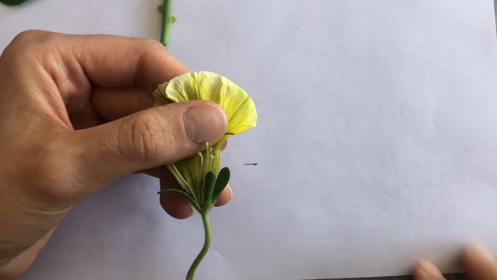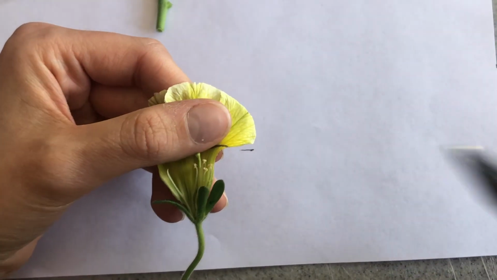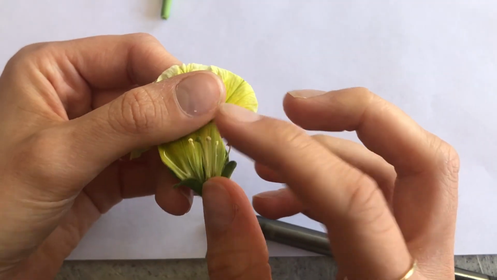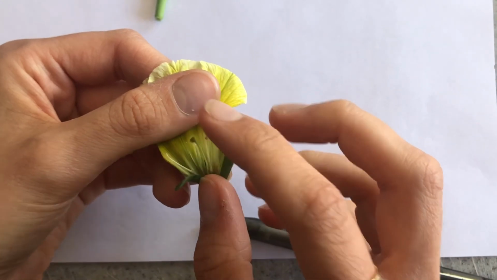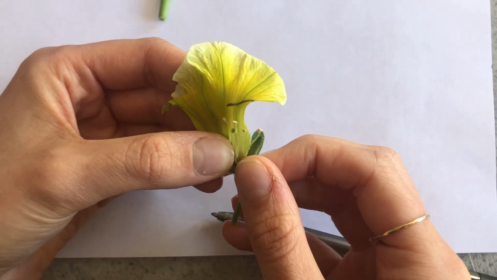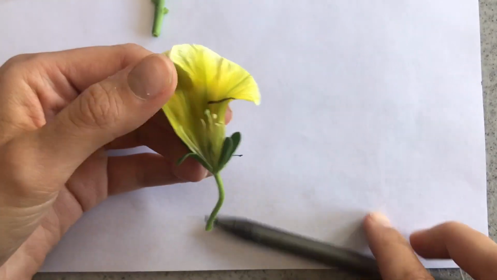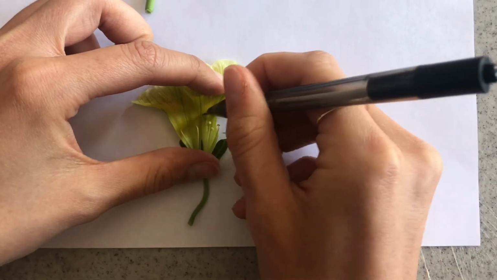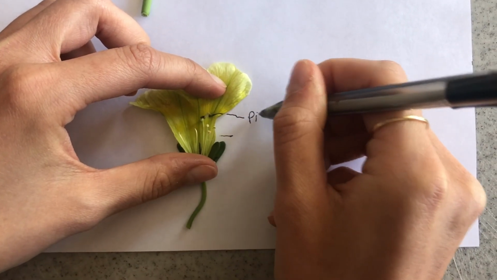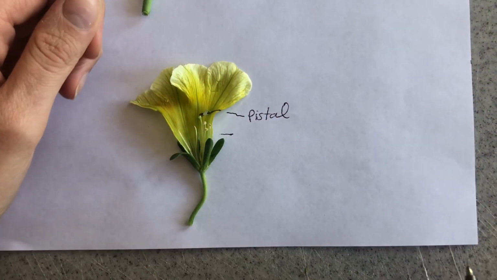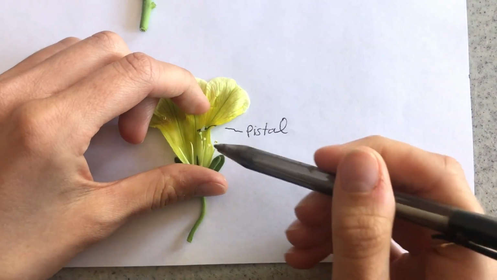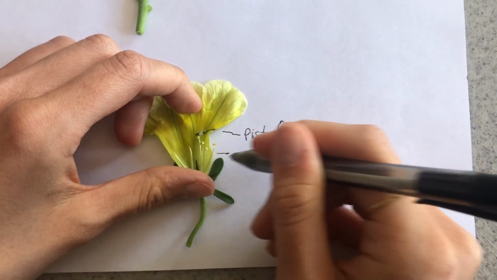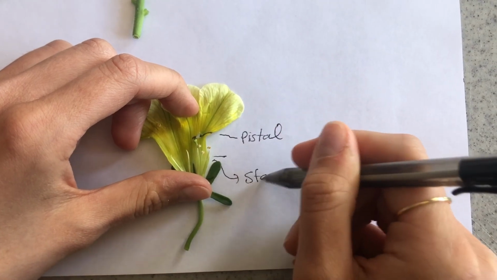So if we take a closer look at our flower, it might be hard to see, but this green part right here that looks a little different than all these yellow pieces is actually our female part of the plant, and this is called the pistil. So if we want to label it, this part right here is our pistil, and then the male part of the plant, the part that contains the pollen, is the one you see with these little yellow guys, and this is called the stamen.